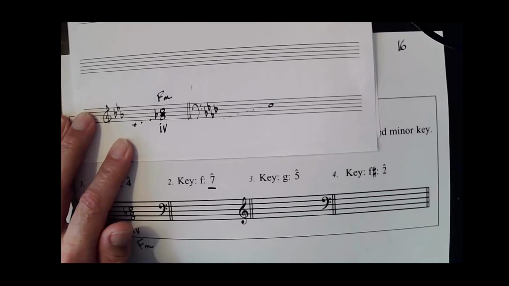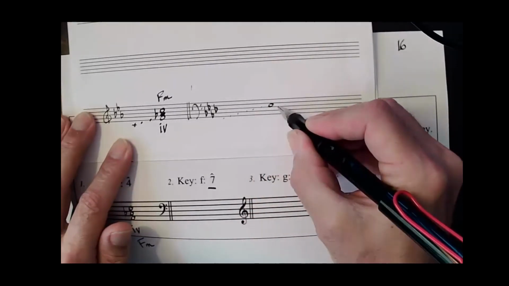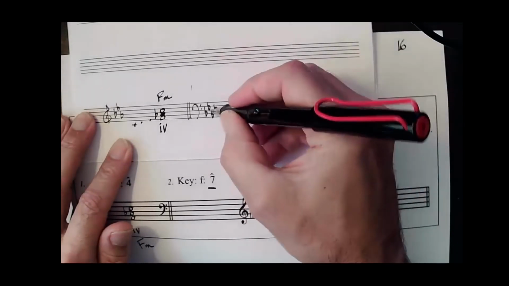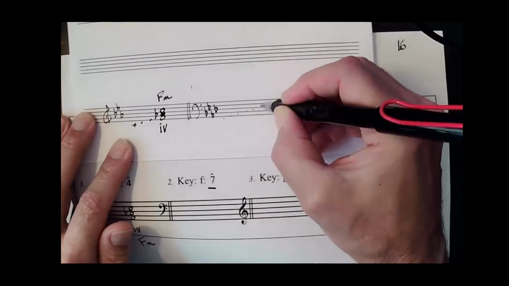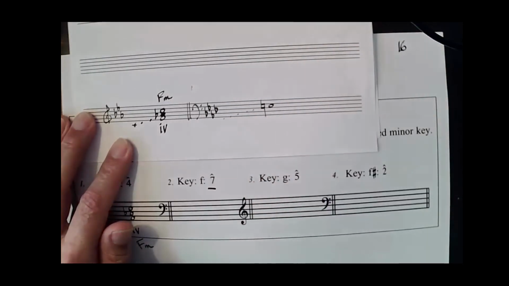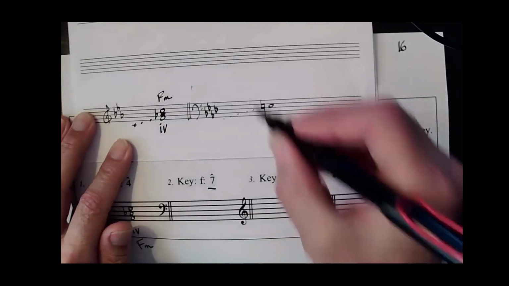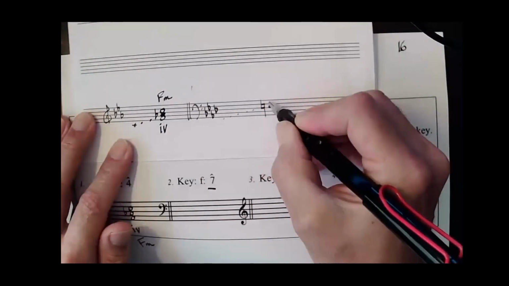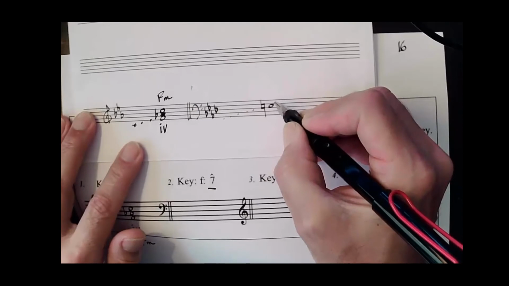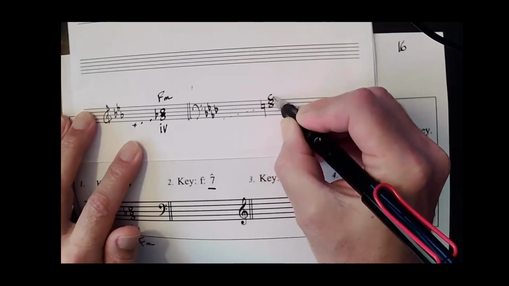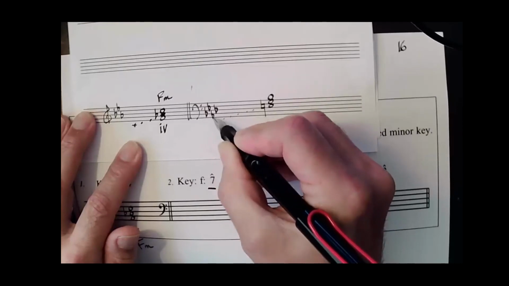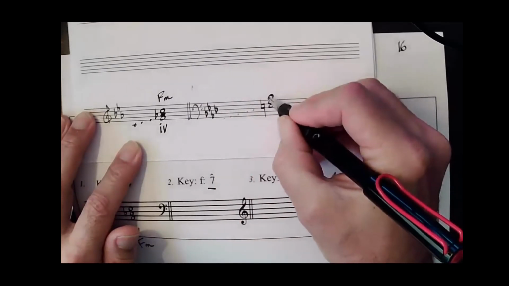Don't forget, in a minor key, the 7th note of the scale, because it's harmonic minor, needs to be raised. In this case, E flat needs to be raised to E natural. That's one of the chords that needs a raised leading tone. Then I can fill in the other pitches, the G and the B flat. Notice that this key signature calls for a B flat.